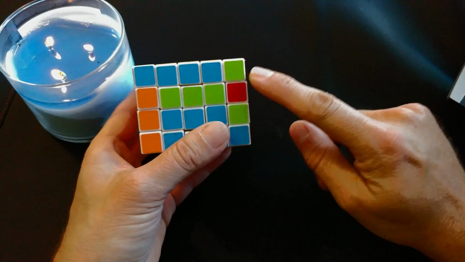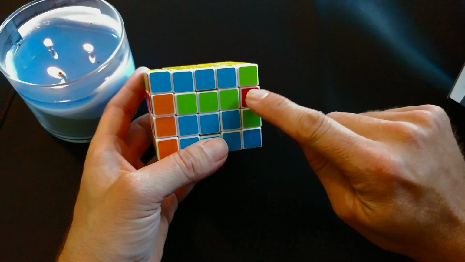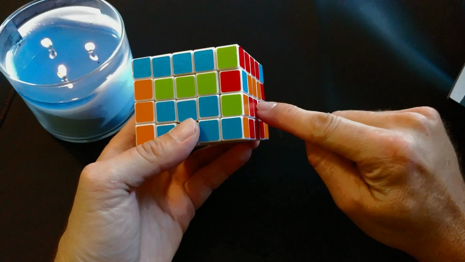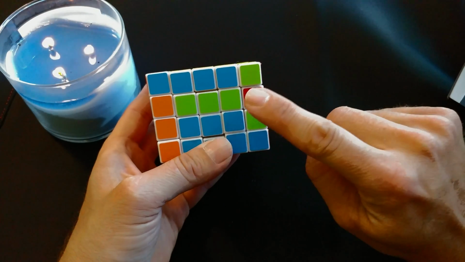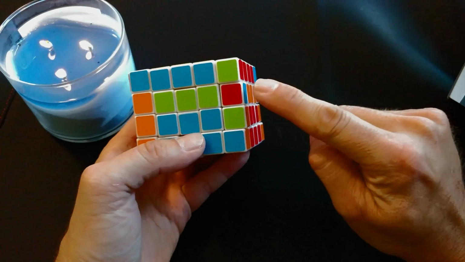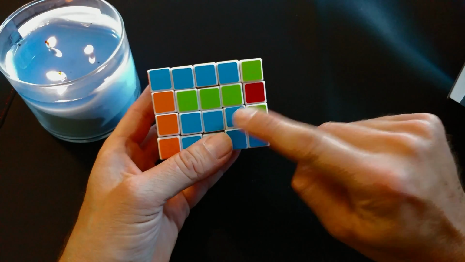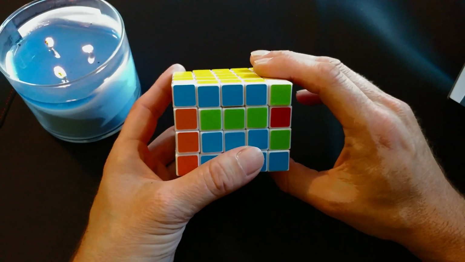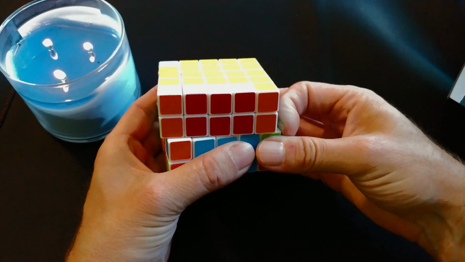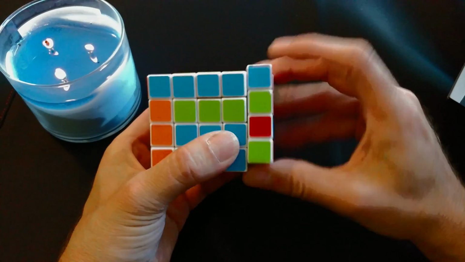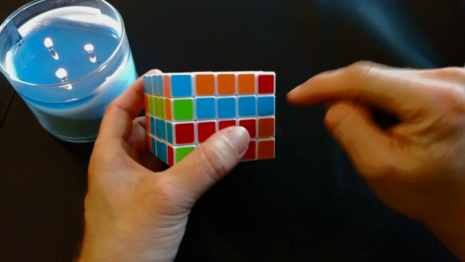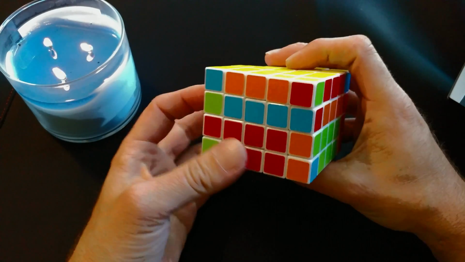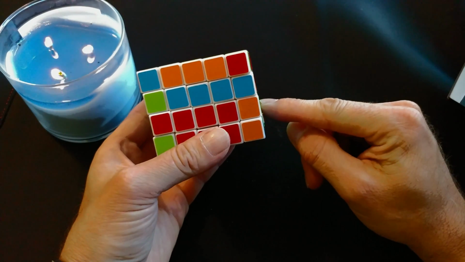So what you're looking to do is we're going to do the blue-red, okay, or red-blue. So we want a red-blue. We don't want blue to blue and red to red. We want red to blue and blue to red. Okay. So let's go ahead and do our algorithm. 2R U, 2R U', 2R. It fit in correctly. Let's just physically move the cube. You can turn it any way you want. It doesn't matter.